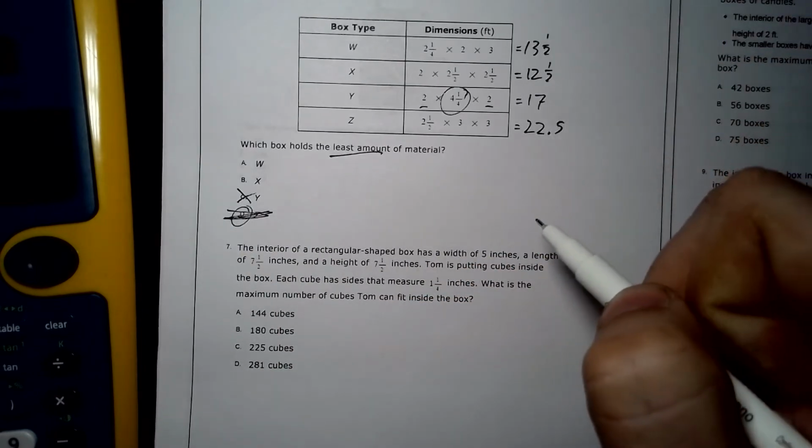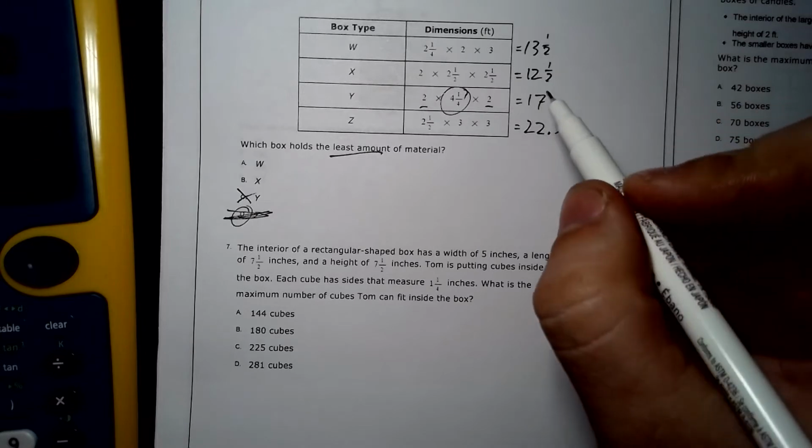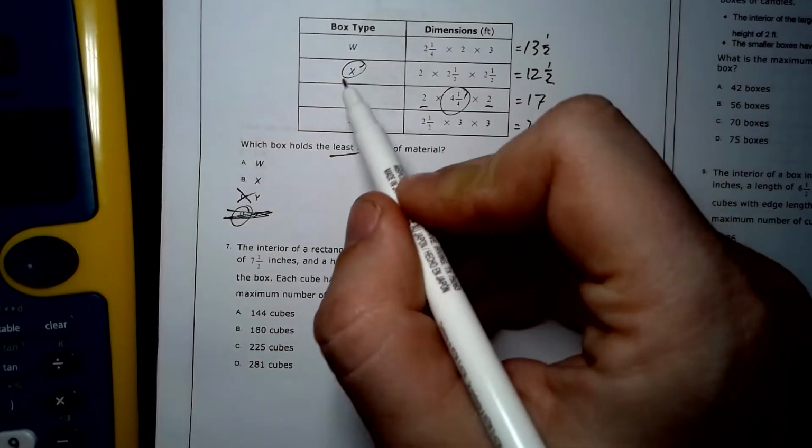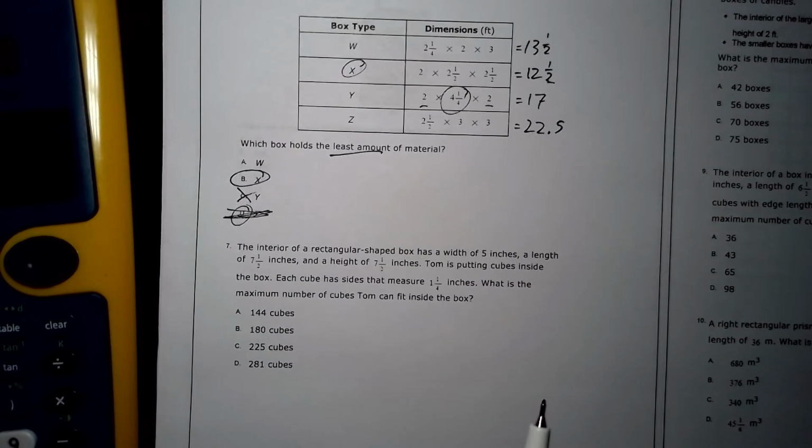I almost got the answer wrong because of a dumb reason. I forgot we're trying to find the least amount. That's going to be X. This is why it's important to slow down. Even teachers can make mistakes.